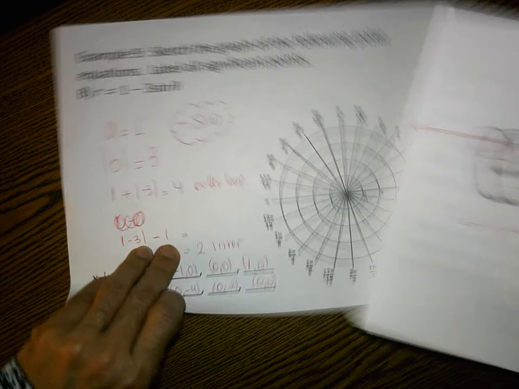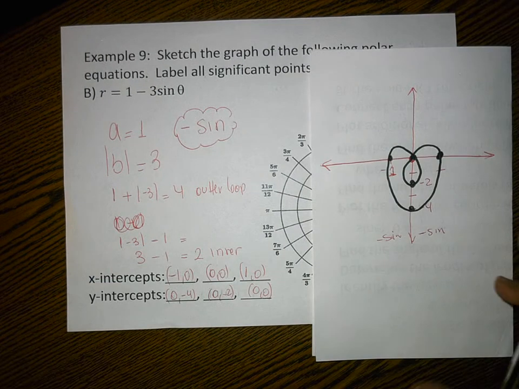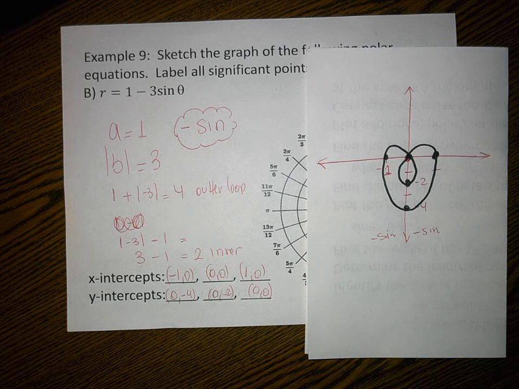I don't have any more examples. We can practice a lot more in class. Okay? And we're going to practice a mixture of them.